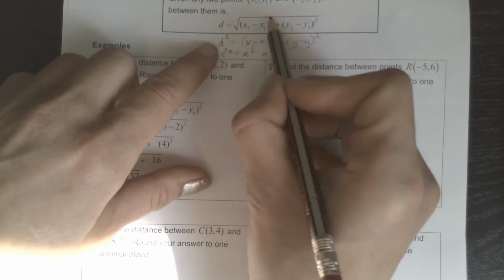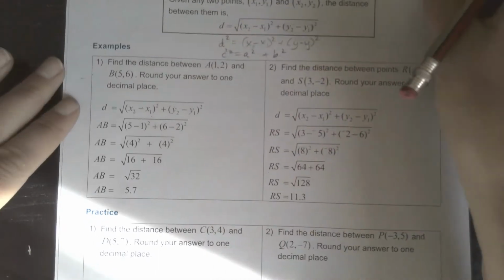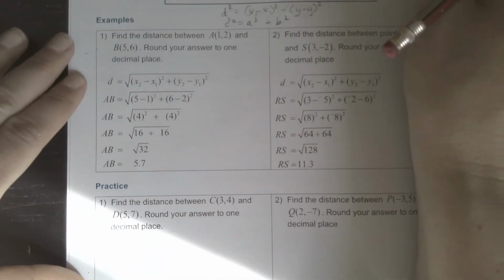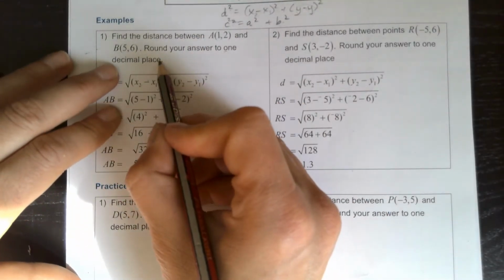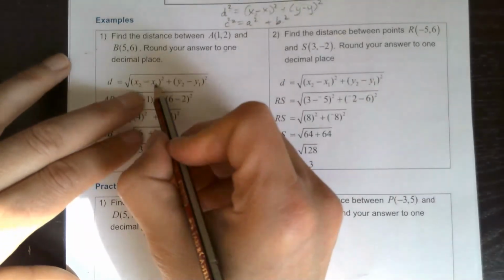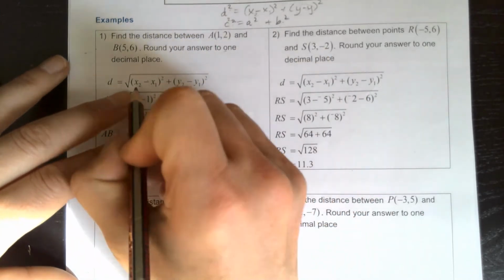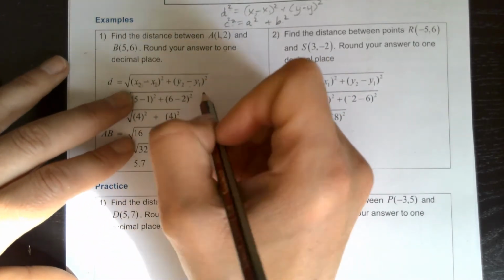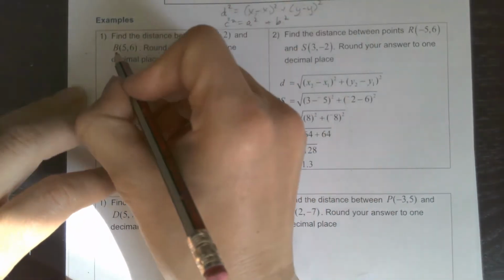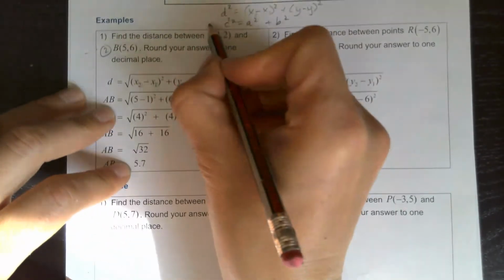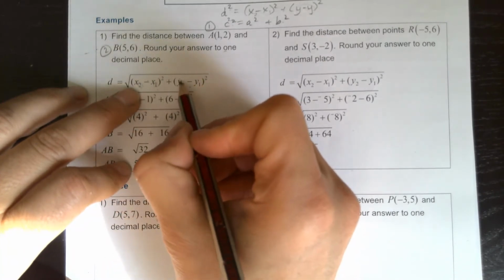Okay, so this is exactly the same as the Pythagorean theorem. Okay, so let's look. It says find the distance between these 2 points and round your answer to 1 decimal place. So I just look at my x values and my y values and I subtract them. These little 2's and 1's just mean which point is point 1 and point 2. We'll call this point 2, and we'll call this point 1. So this is saying take the x value from point 2 and the y value from point 2 first.